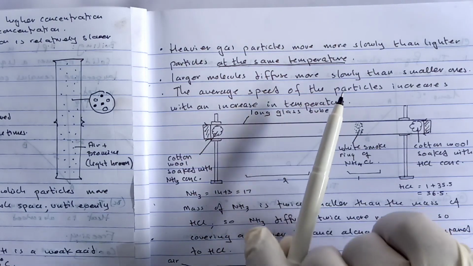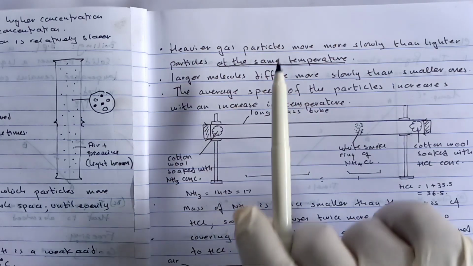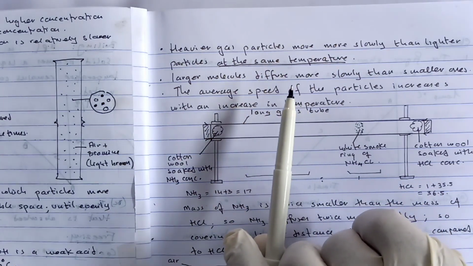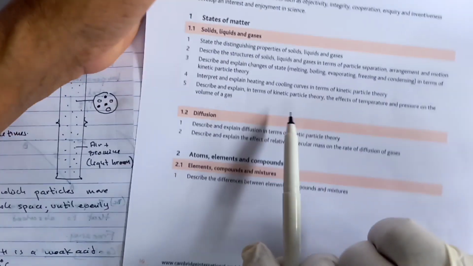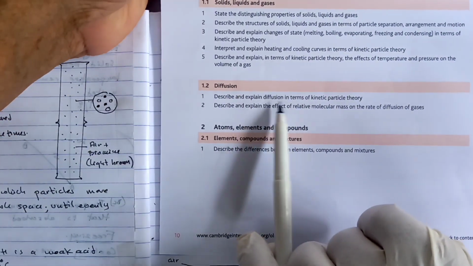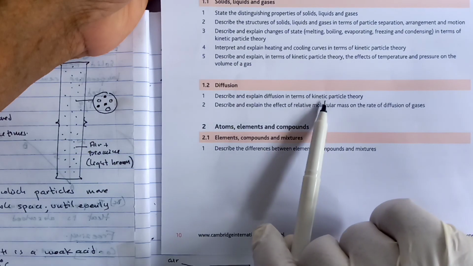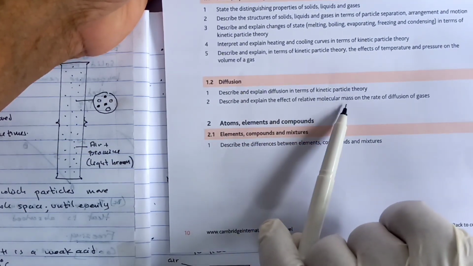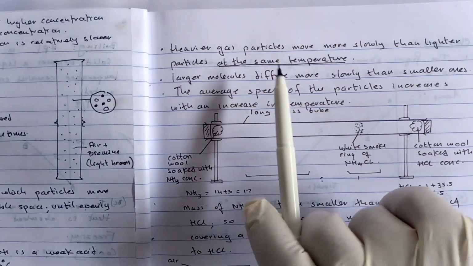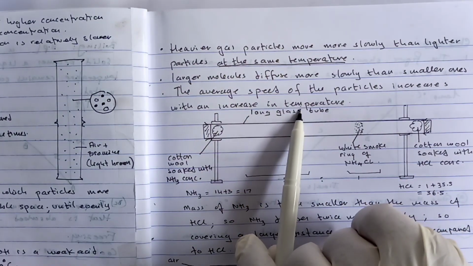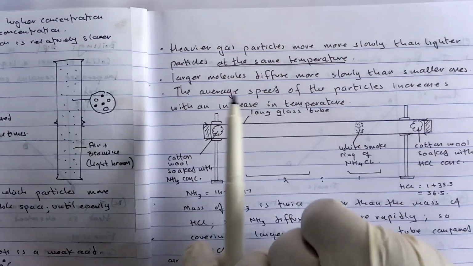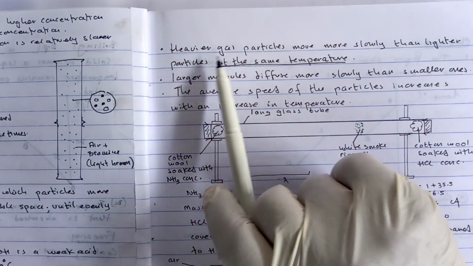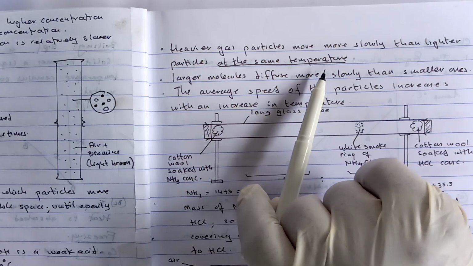Okay, why? Because when you increase temperature, the particles will gain more kinetic energy. As I told you in your syllabus, diffusion depends on kinetic energy, kinetic particle theory, kinetic energy, and mass. So when you're increasing temperature, what is increasing? It is the kinetic energy of the particles, so they diffuse faster.